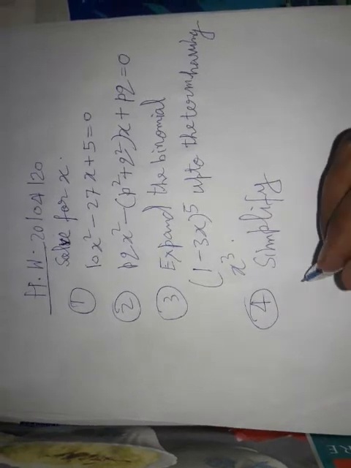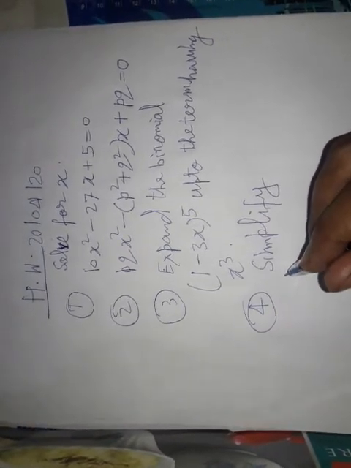Fourth question, simplify this equation by using the binomial theorem.